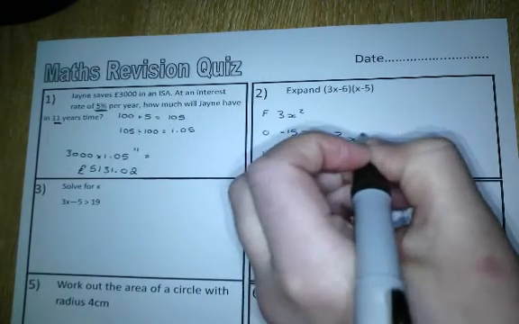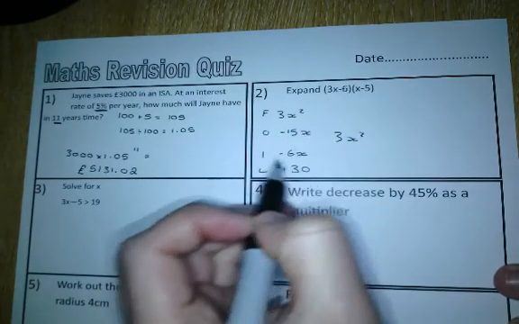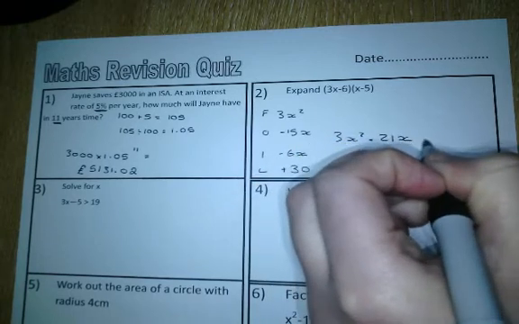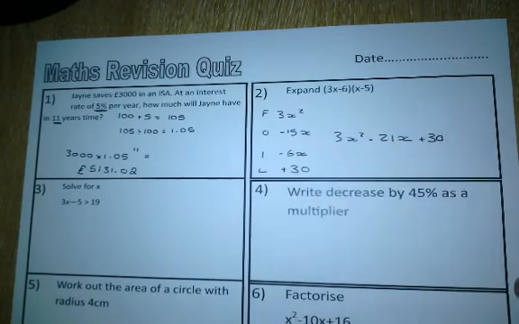I end up with 3x squared. I've got minus 15x minus another 6x, which gives us minus 21x plus 30.